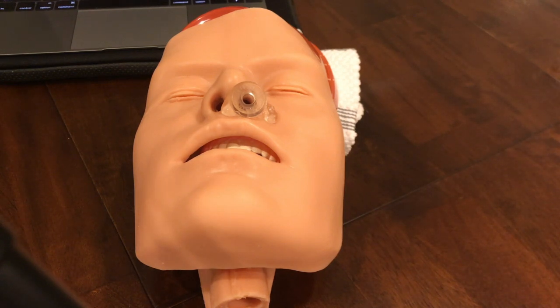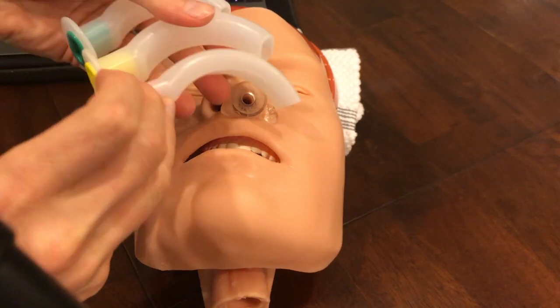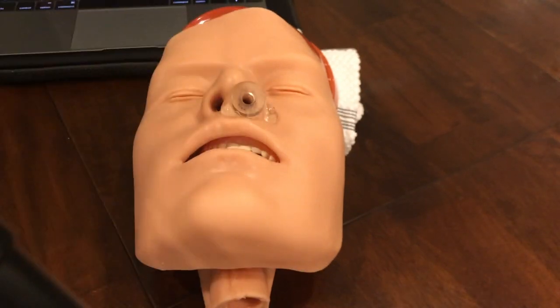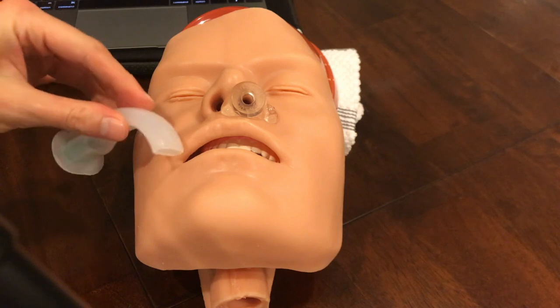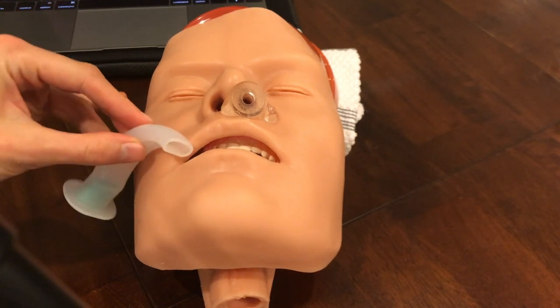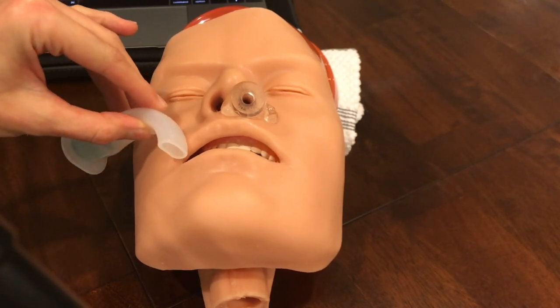Now, there are several sizes of oral airways. The oral airway is most appropriate if the patient's completely obtunded and they don't really have their cough or gag reflex back. So you select the size. We'll hear all the sizes. There you go. You select the size by measuring the corner of the mouth to the earlobe. This would be about the right size for this gentleman.